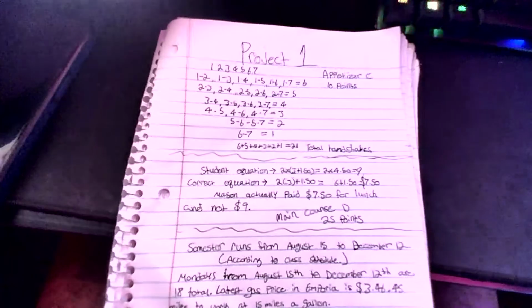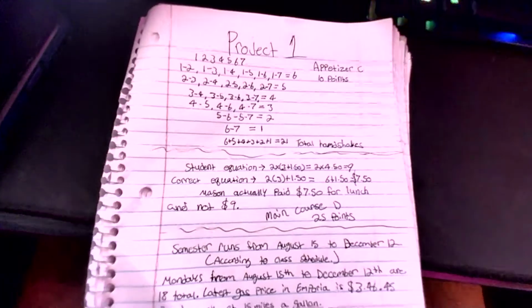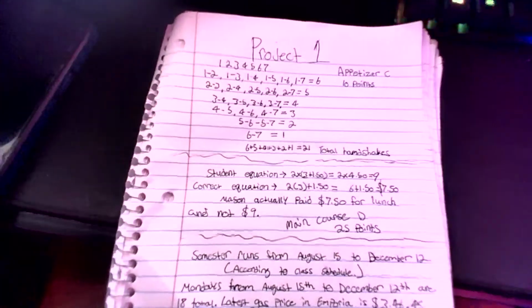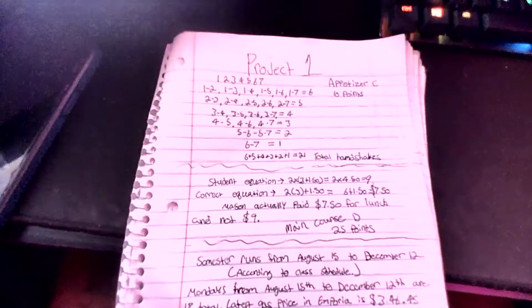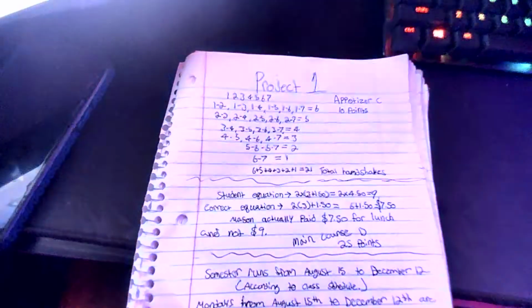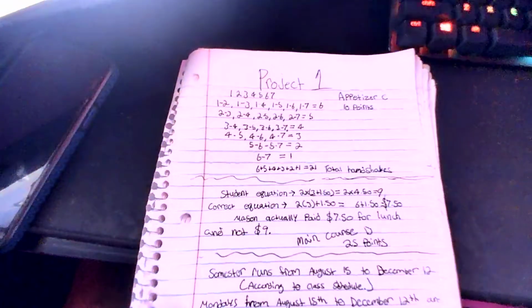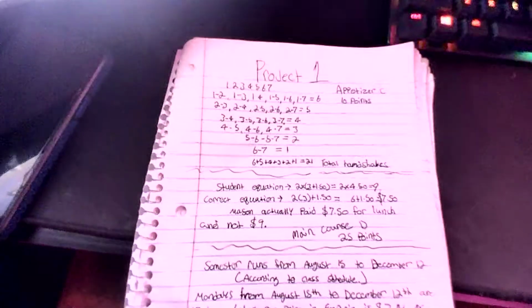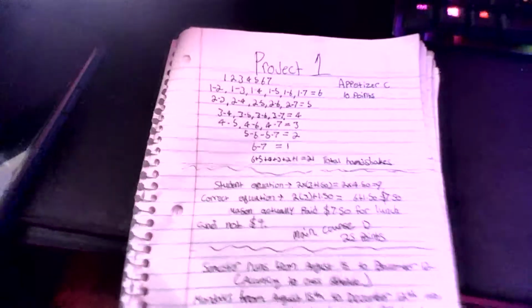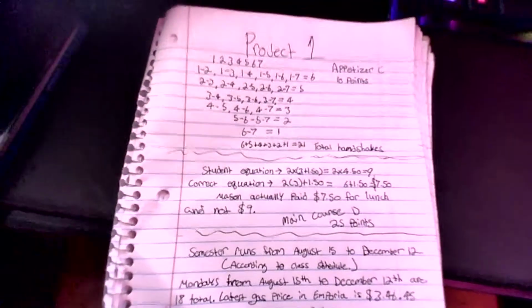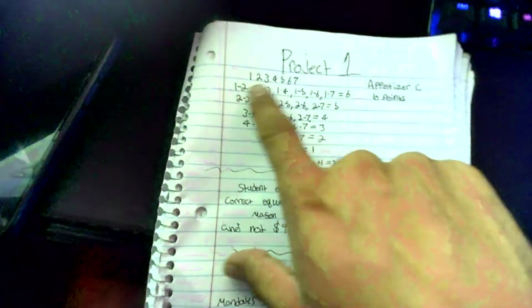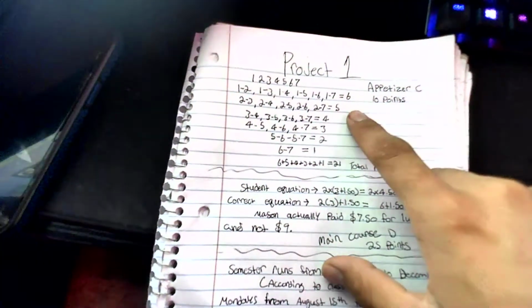This is project one. So I chose the appetizer C, which asks that if seven people are shaking hands with each other and they just shake hands with each other once, how many handshakes would there be? So there'd be a total of 21 handshakes. And the reason is, I have them all labeled as numbers individually.